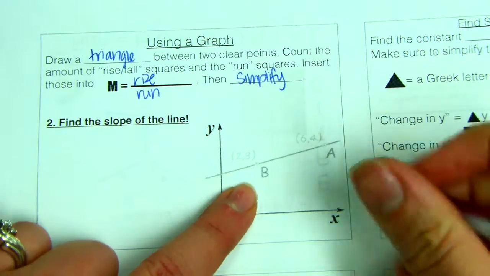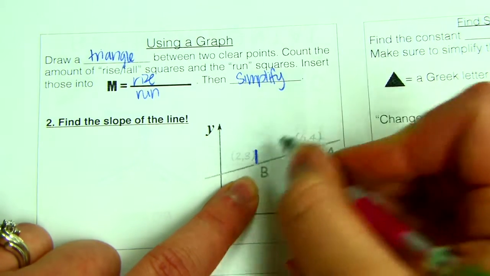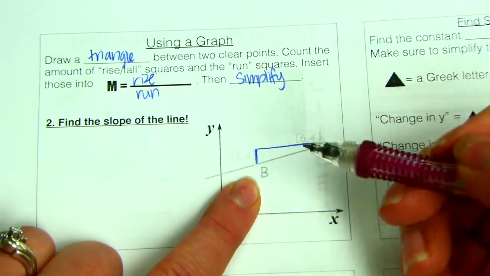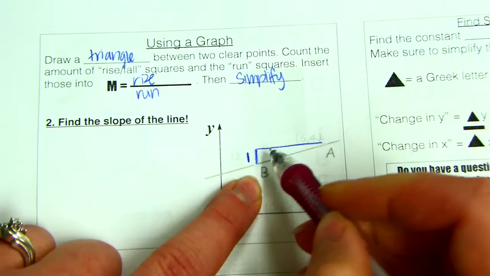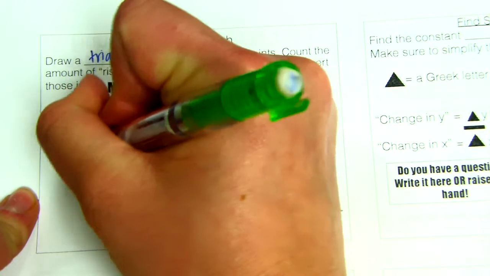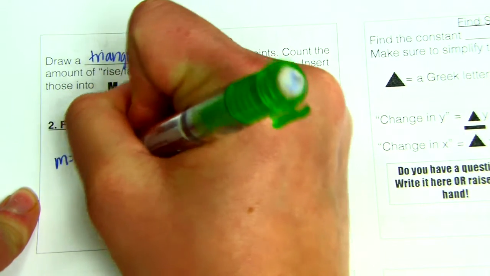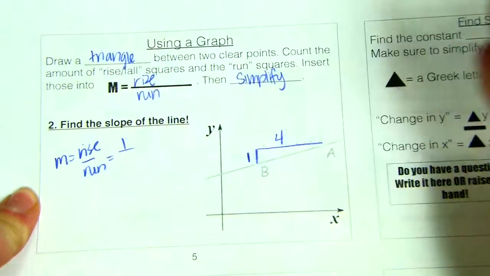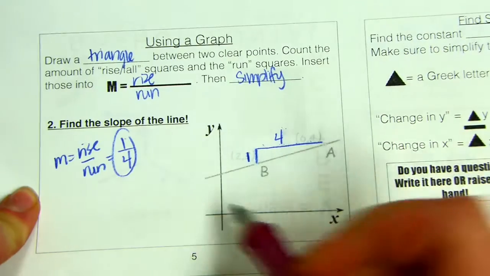So in this one, find the slope of the line. So I'm going to draw a right triangle between B and A. So here it rises 1 square and it runs 4 squares. So M is equal to rise over run. We said it rose 1 and ran 4. So there's our slope.